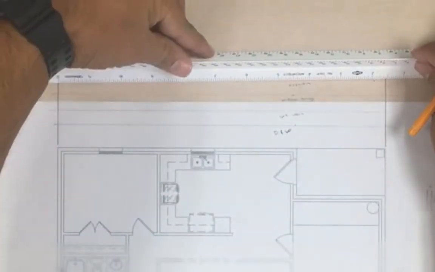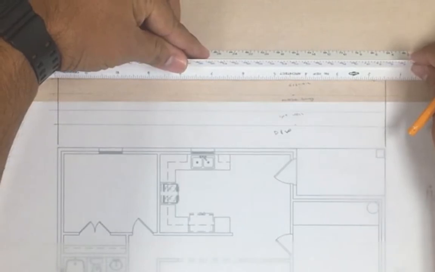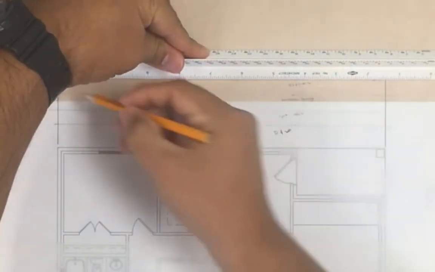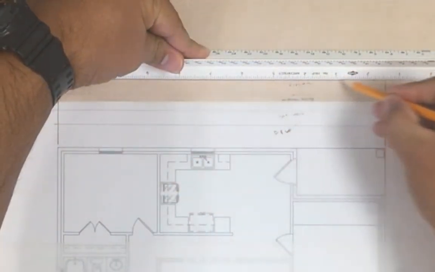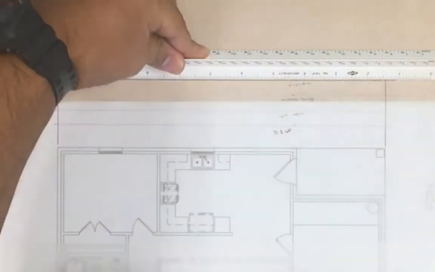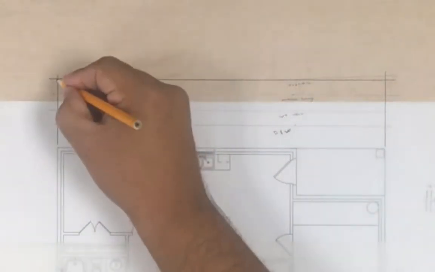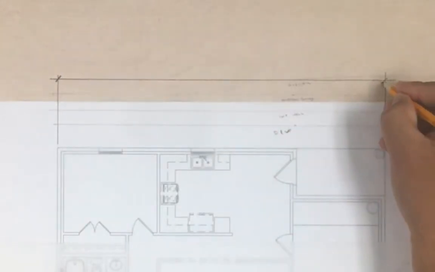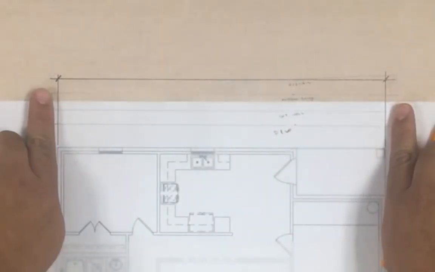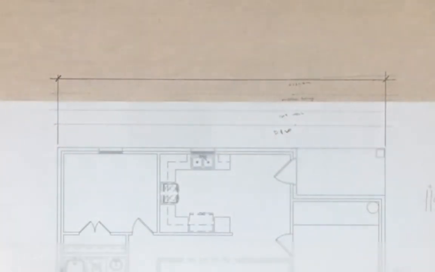Now I'm gonna come back, and I'm gonna make it a little bit darker so it will be easier to see. And then I'm gonna do an architectural tick here to show that this dimension is the overall. Okay, I already forgot what was the length of this thing, but let's measure it.